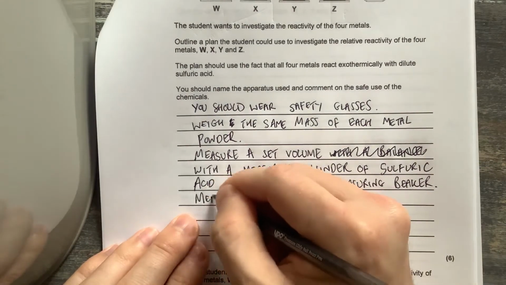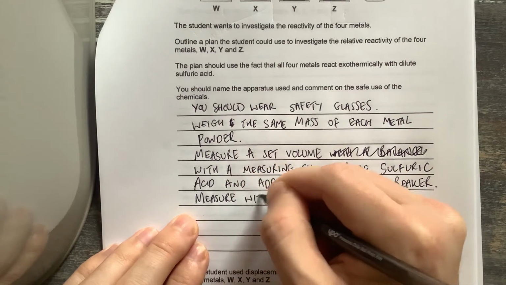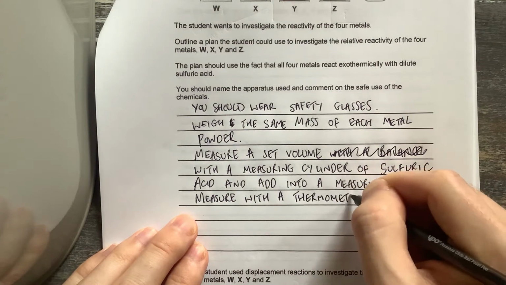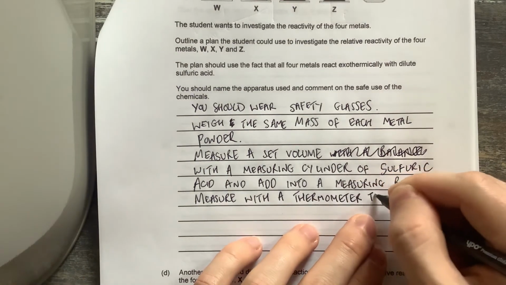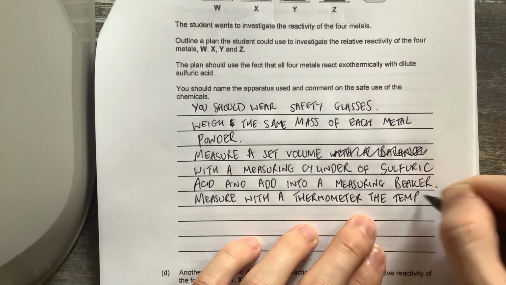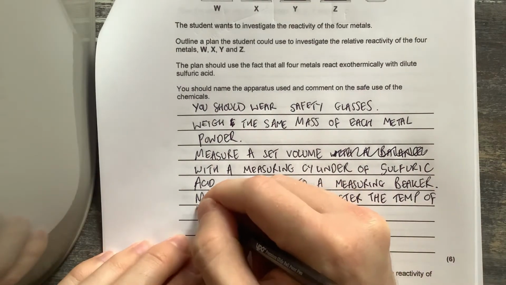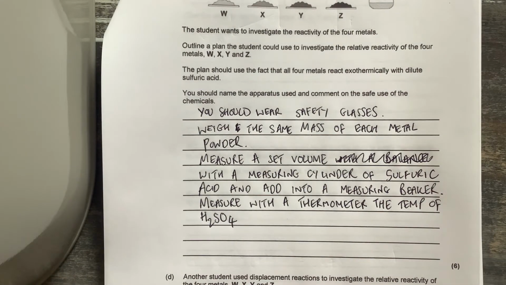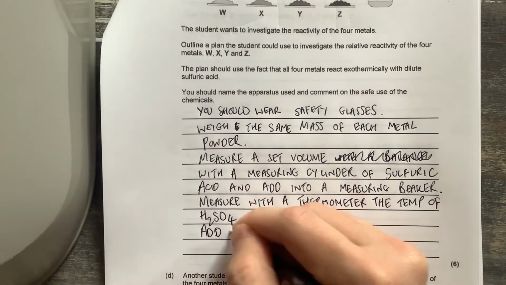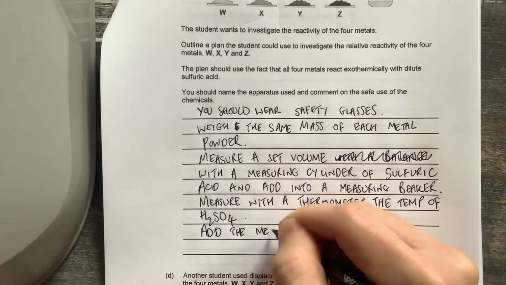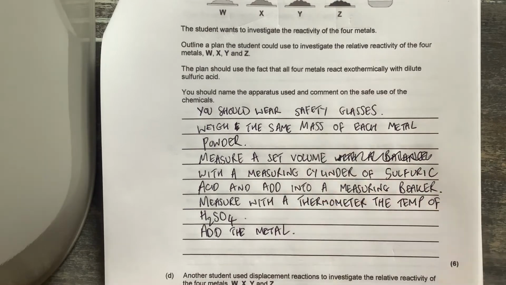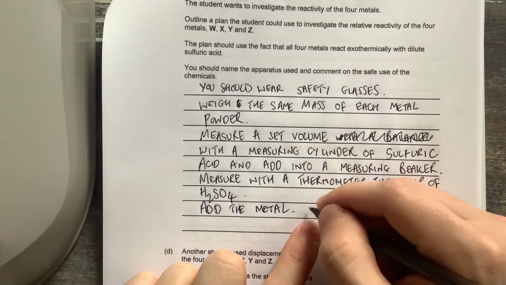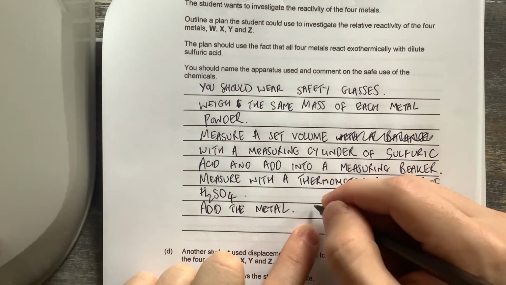Measure and record the temperature. I'm going to say with the thermometer. So measure with the thermometer the temperature of sulfuric acid, H2SO4. Then add the metal. And then obviously stir.